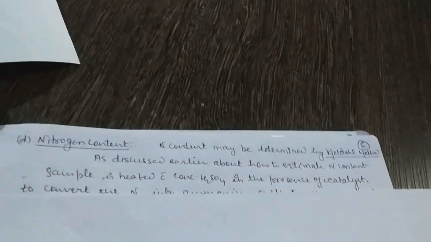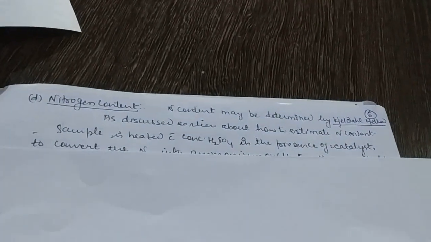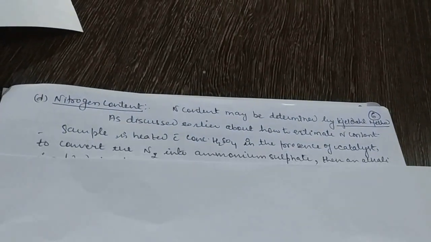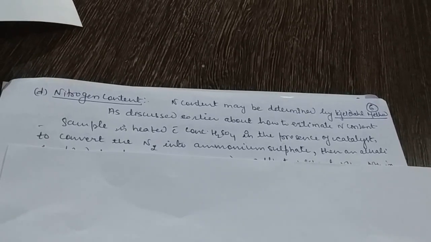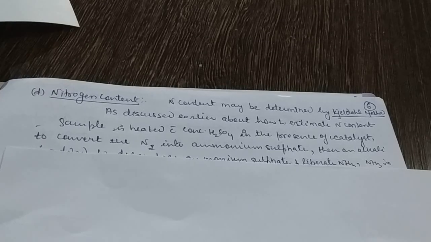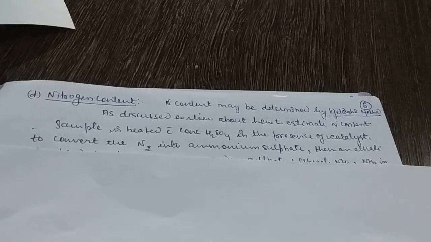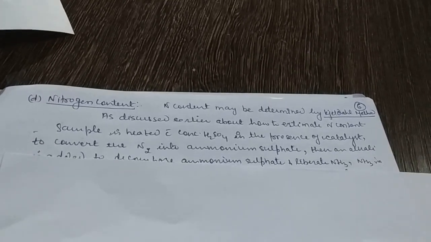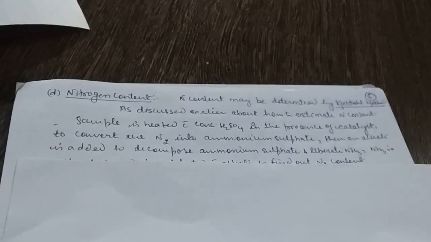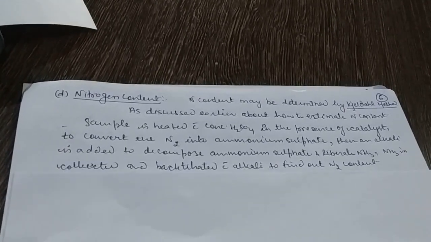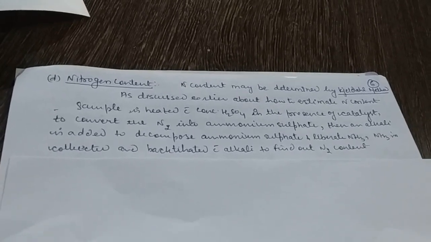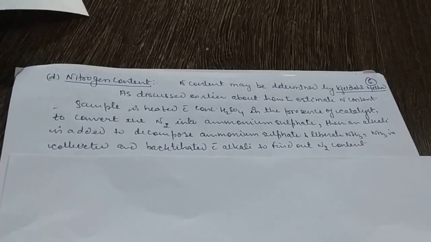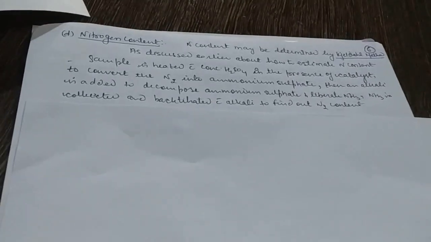In the Kjeldahl method, the sample is heated with concentrated H2SO4 in the presence of a catalyst to convert the nitrogen into ammonium sulfate, and then alkali is added to decompose the ammonium sulfate and liberate ammonia, and the ammonia is collected and back titrated with alkali to find the nitrogen content.